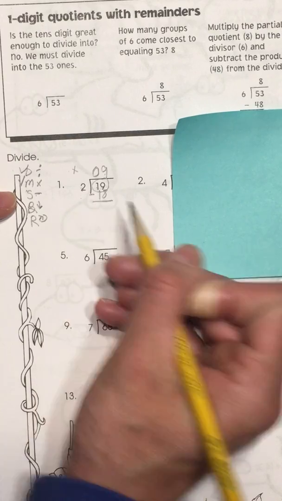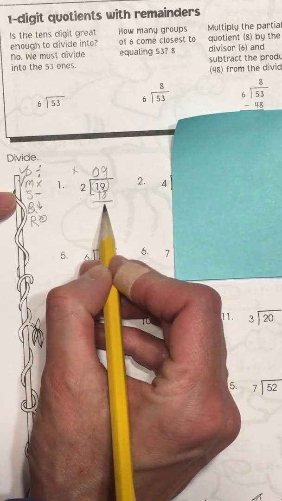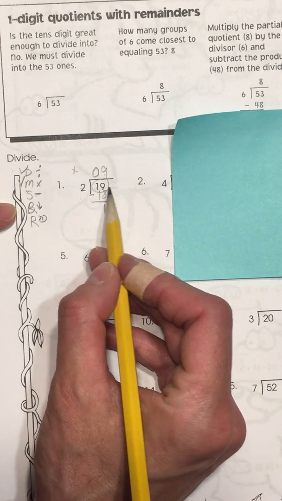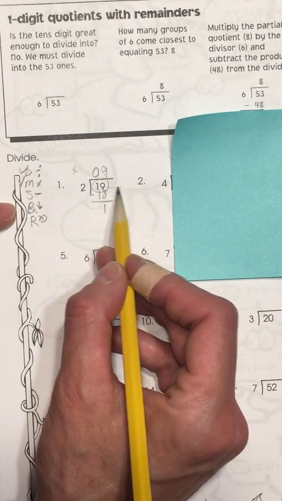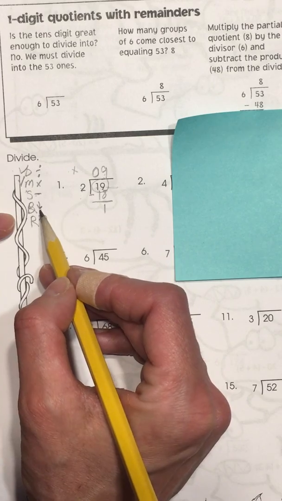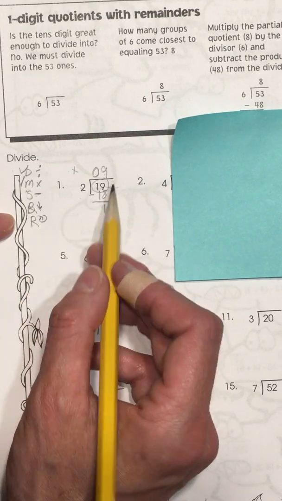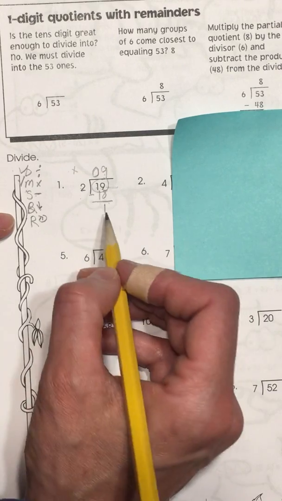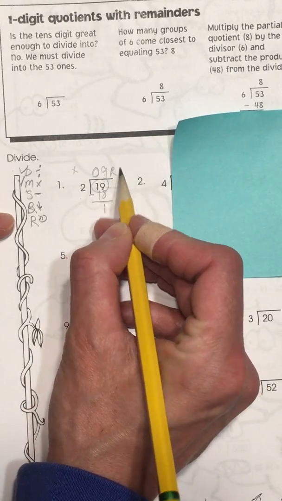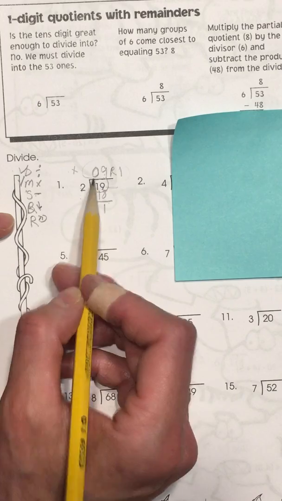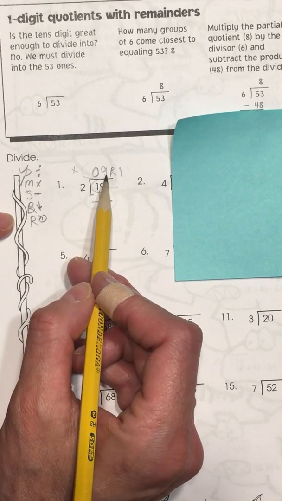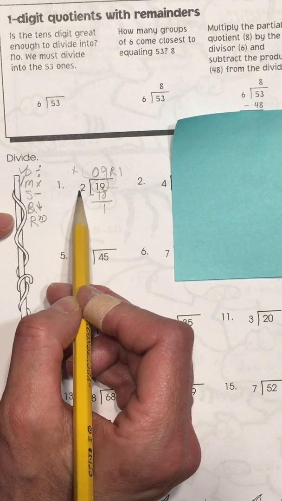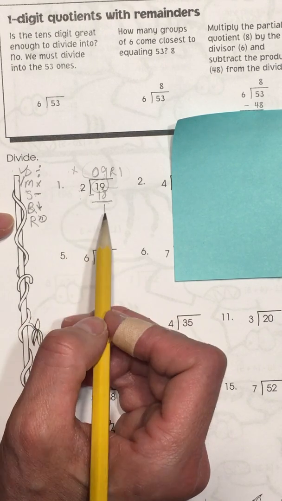Now we subtract. Take 18 away, and we have a remainder of 1. Okay? There are no other numbers. When there are no other numbers, you don't have to bring down. Okay, if you can't bring a number down, then your problem ends. Okay, and we have a remainder. Okay, tell yourself what this means. The quotient of 9 means I can make 9 equal groups of 2, and I will have 1 of something left over.